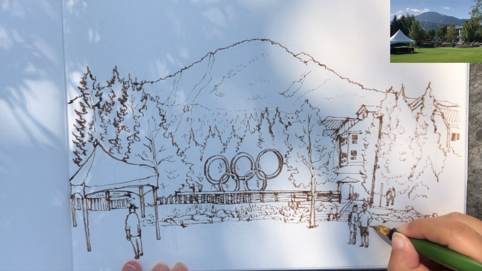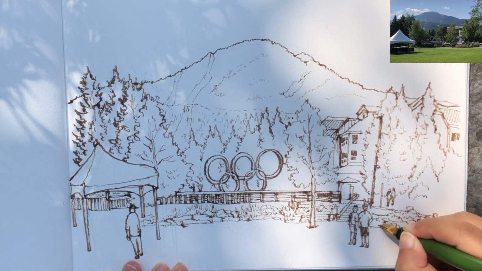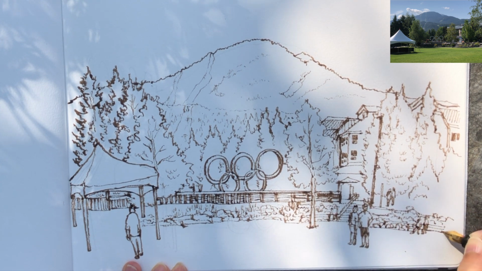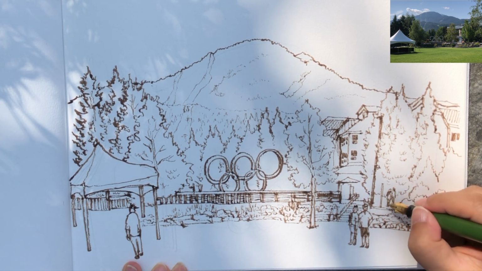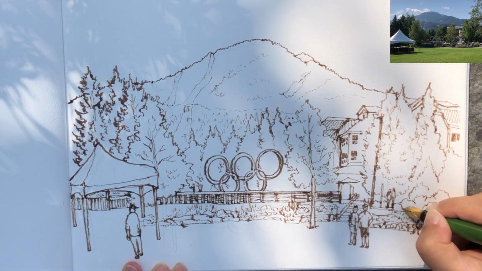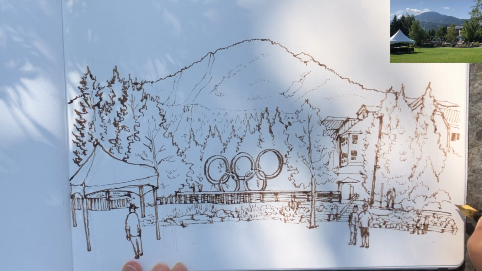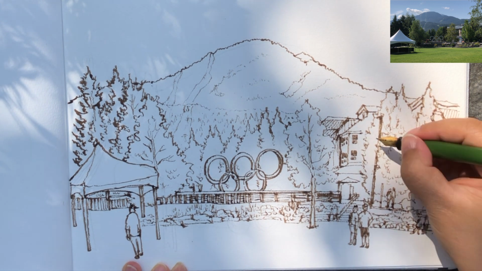Sometimes the harder pressured lines may not be done by our intention. So sometimes it's a happy accident. And yeah, just release our creative energy and embrace all of the appearances of the lines. Drawing the shrubs over here.